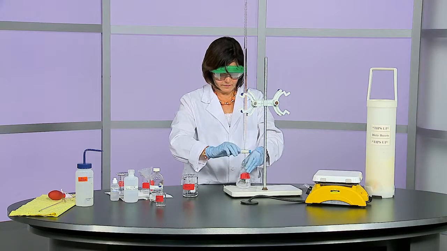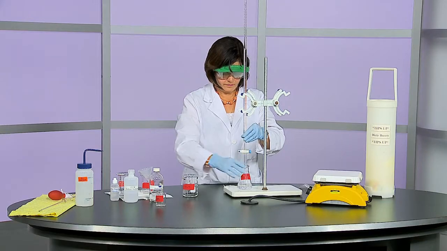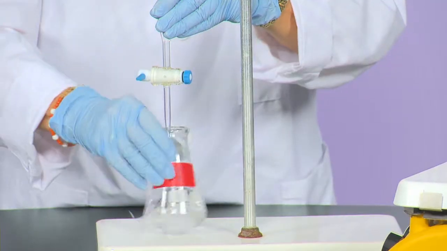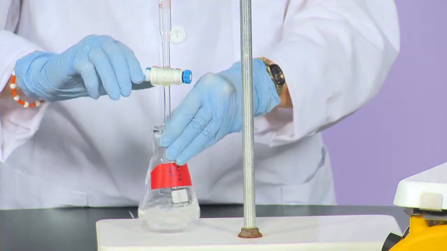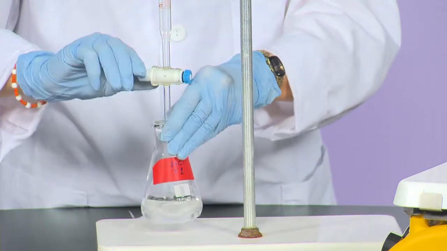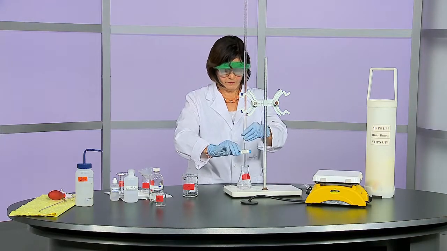When the pink color starts to take longer to disappear, add the titrant dropwise. A small drop can reach the desired pink color, whereas a big drop can overshoot the endpoint. If that happens, you will have to discard and repeat the trial. Practice delivering small drops. You can use several methods.